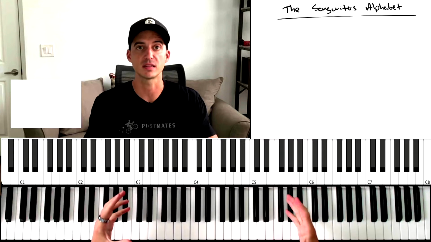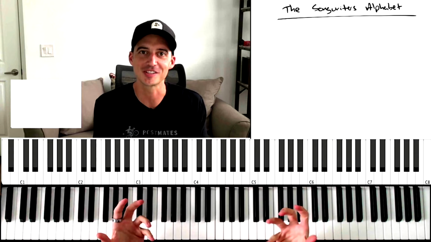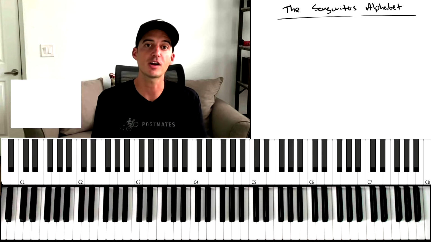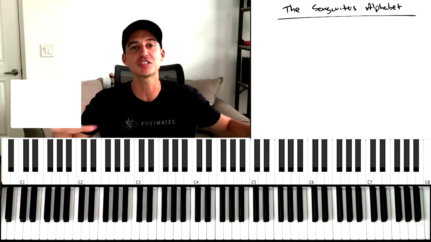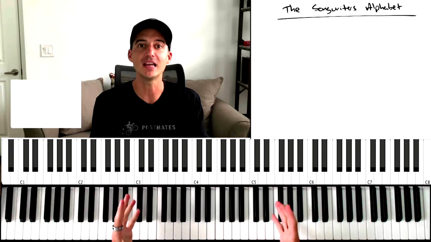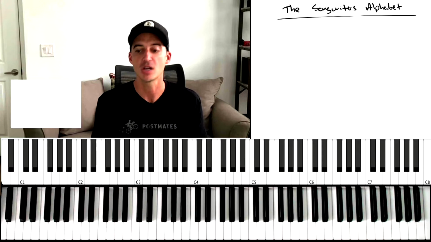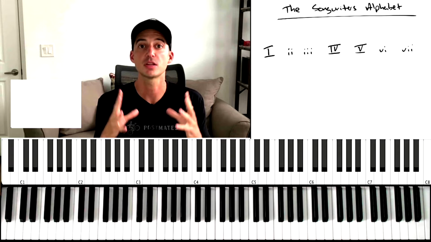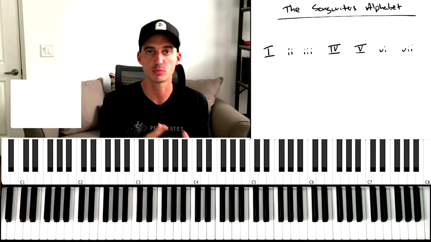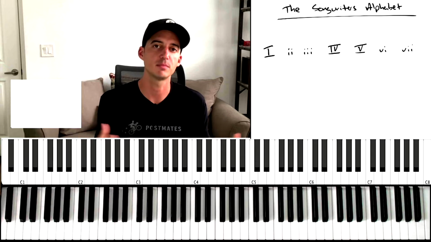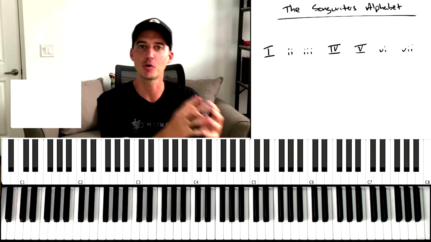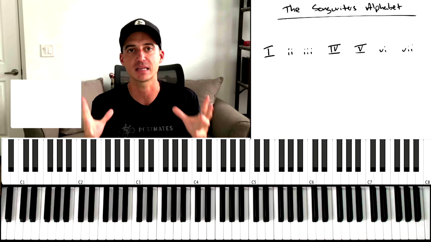Well, essentially, this is your dictionary of chords, so to speak, that you're going to be using whenever you write any song. As a matter of fact, all songs in the history of songs are created using this alphabet. So I'm going to go ahead and write it down and then I'm going to show you exactly what I mean. Essentially, the proper name for this is the Roman numeral formula, but I like to make things hip and call it the Songwriters Alphabet. So the Songwriters Alphabet and the Roman numeral formula are the same exact thing.